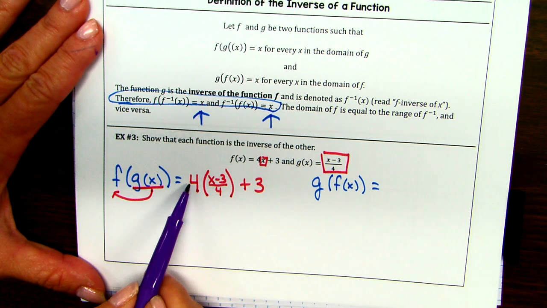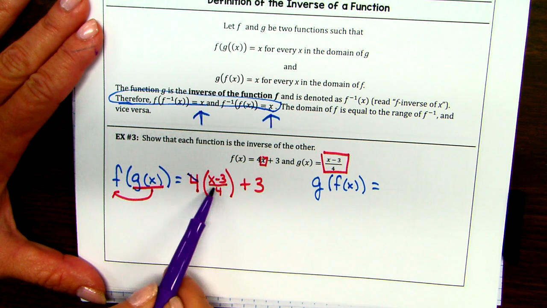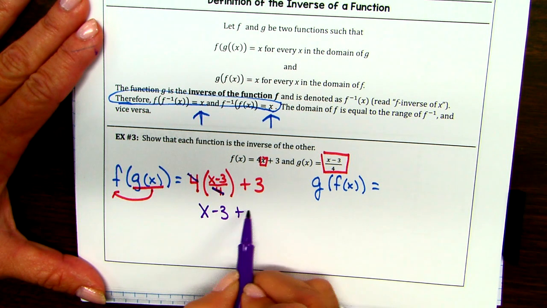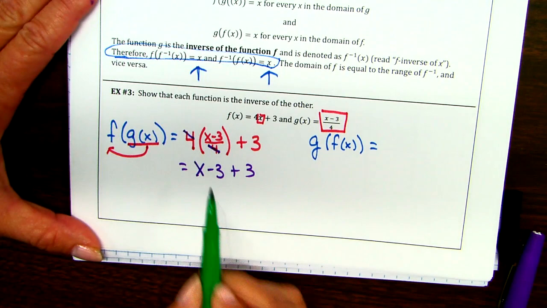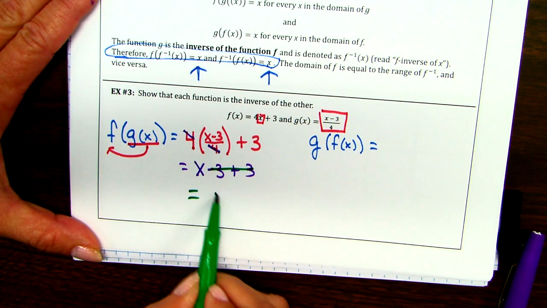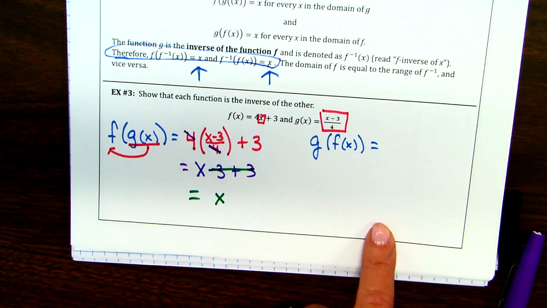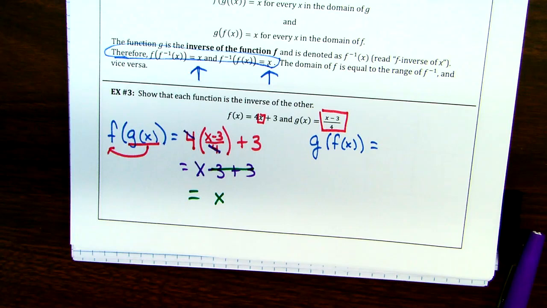Simple math, guys. This is 4 times a fraction with a denominator of 4. The 4's cancel. You're left with x minus 3 plus 3. The 3's cancel. We are left with x. That's a good sign.